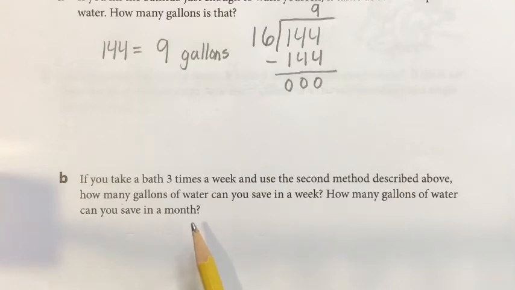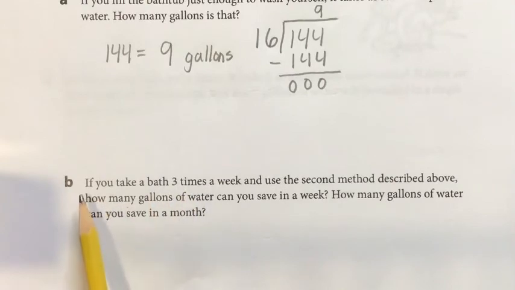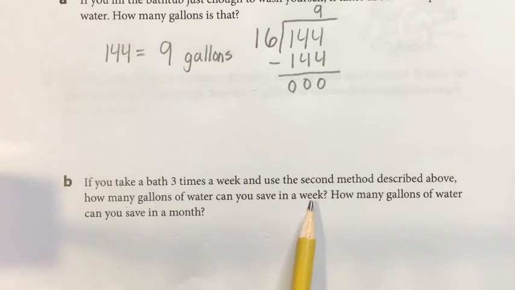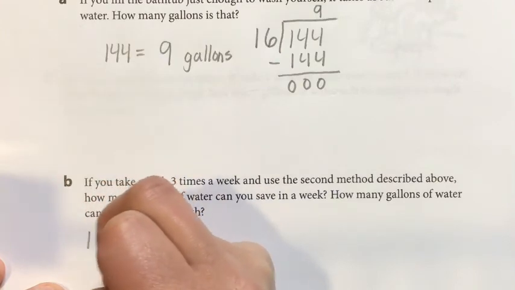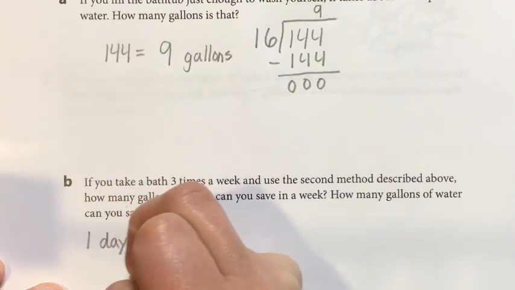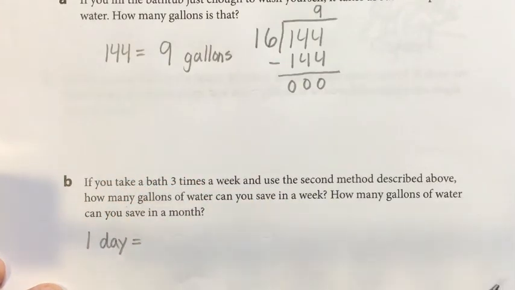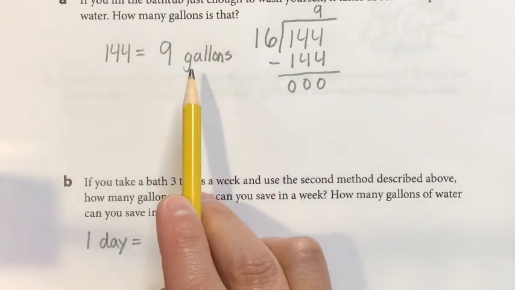So let's go ahead and start with, if we take a bath 3 times a week and use the second method above, how many gallons of water would we save in that week? Well, let's first look at how many gallons we're going to save in a day. So I'm going to write 1 day. If I use the water saving method above, I use 9 gallons.